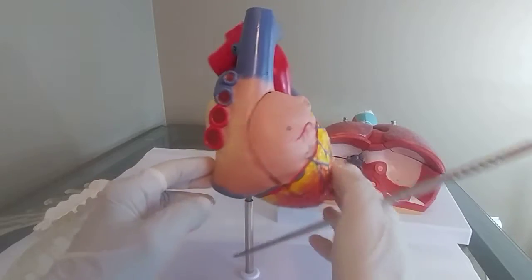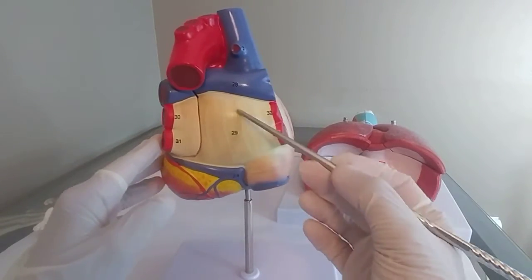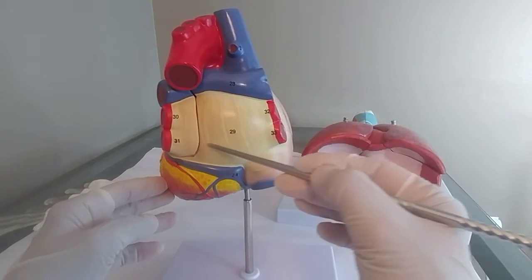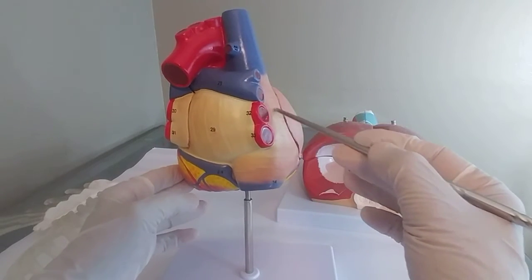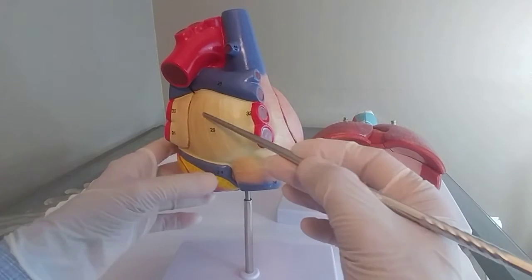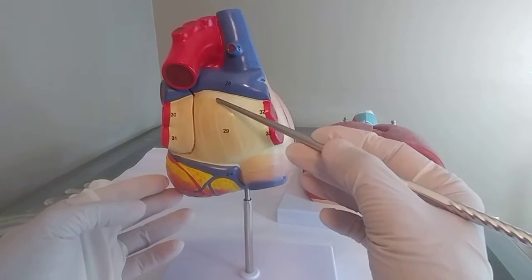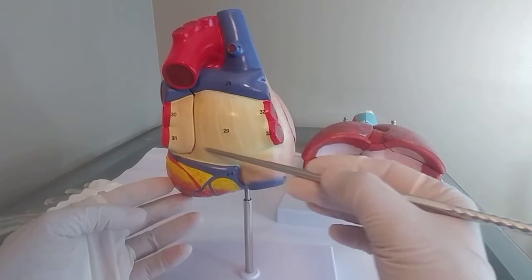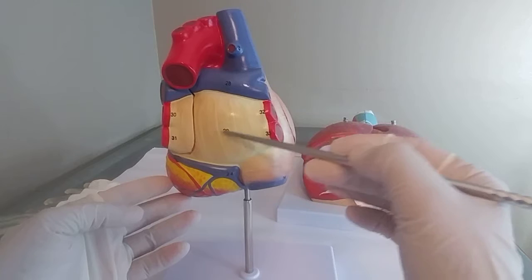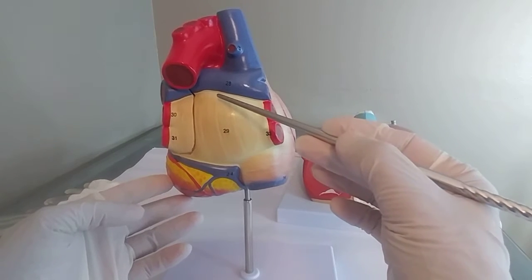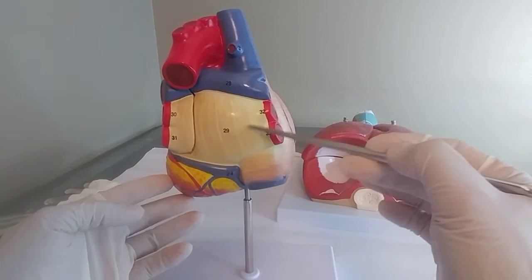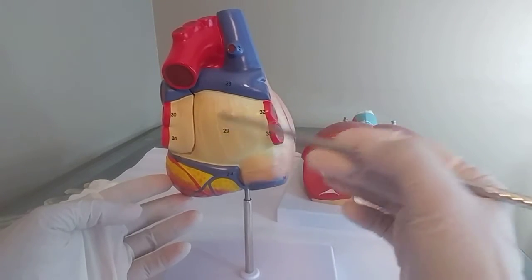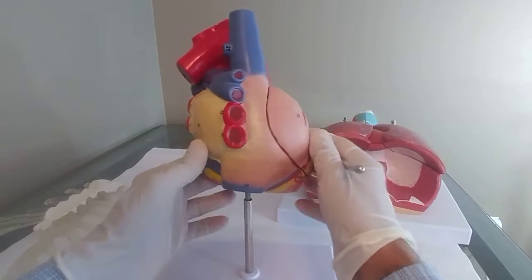Heart has base. This is the base of the heart, formed by the left atrium and partly by the right atrium. Base is related to the thoracic vertebra 5, 6, 7, 8 in standing posture. It is related to the thoracic vertebra 6, 7, 8, 9 in lying posture or supine posture.